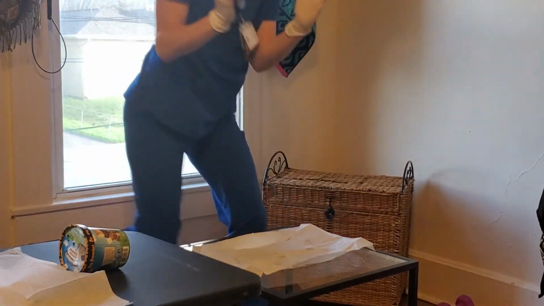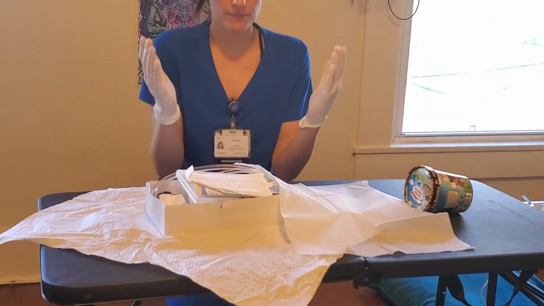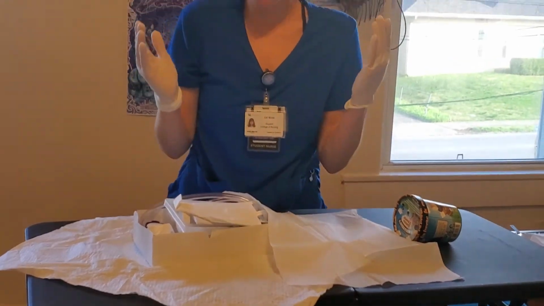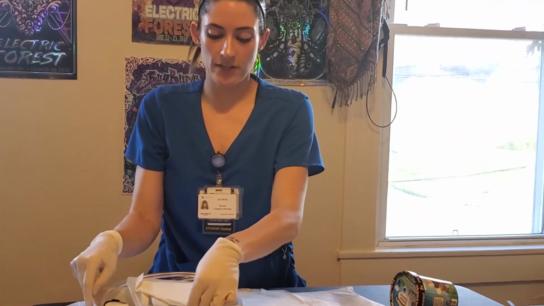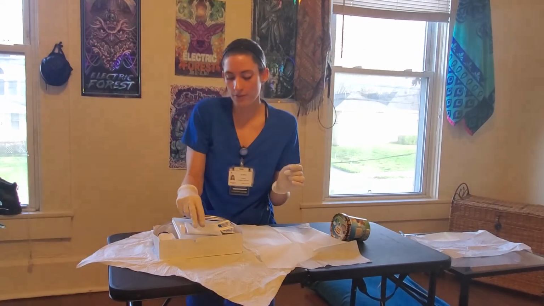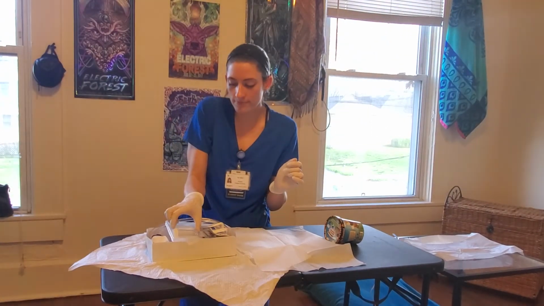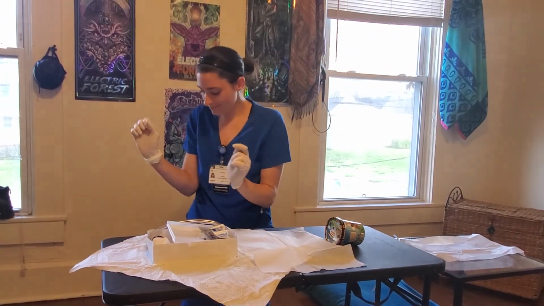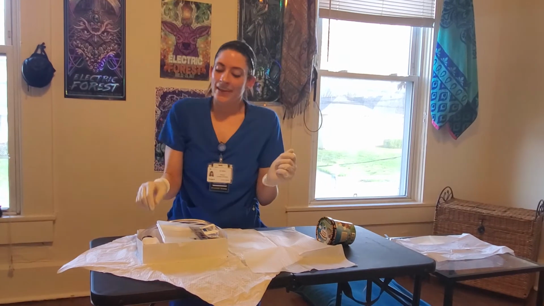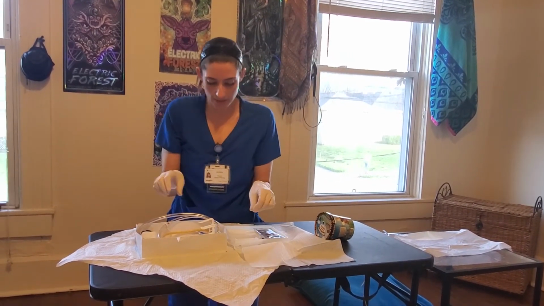We can move back to the bedside. There are a couple of items in this kit that I do not need to use, that I can dispose of. We're going to remove the tray and set it closer to our workspace here.